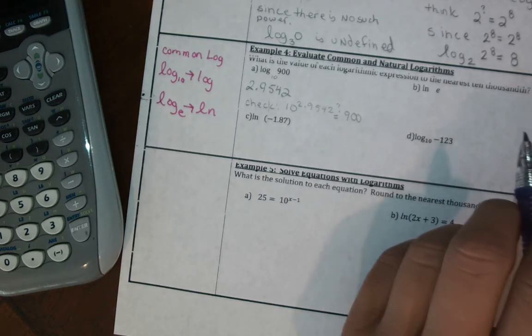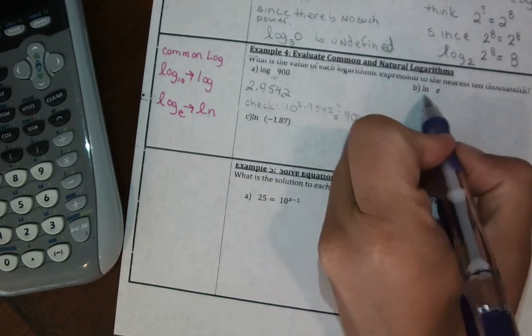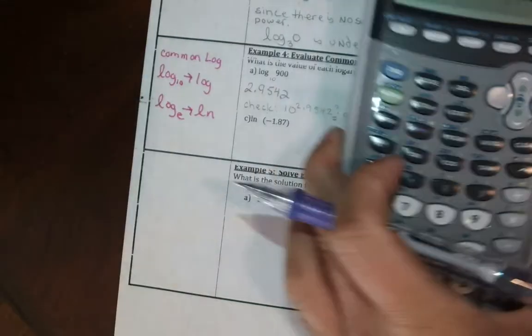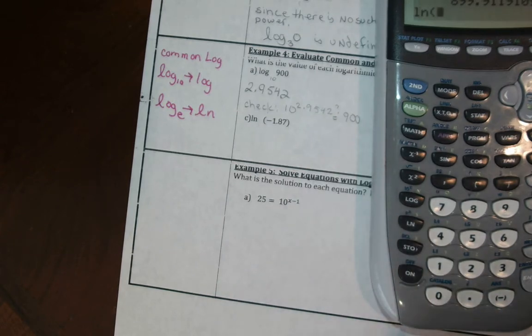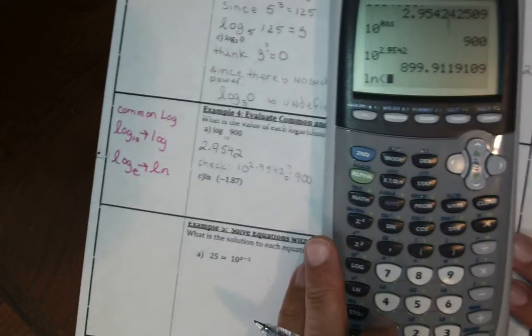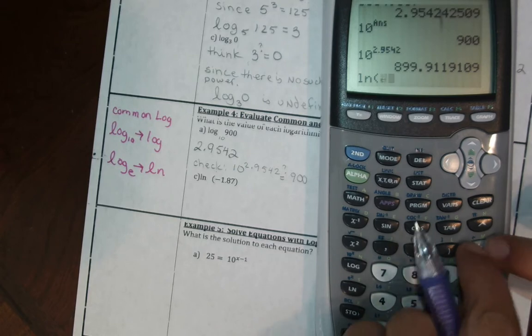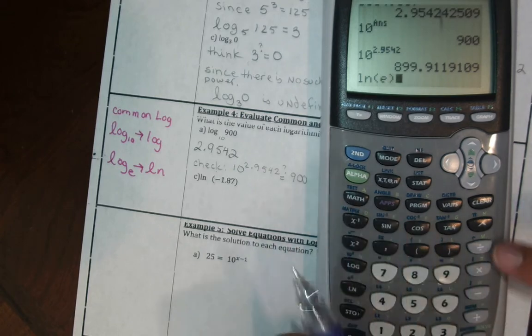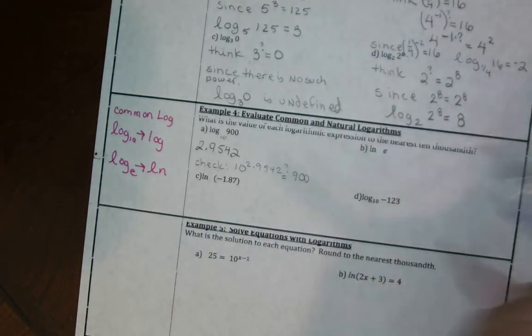Our next example is ln e. That means that we are taking the natural log of e. So I'm going to do ln. And then for my e, you're going to do second division. So the natural log of e is 1. Well, that seems interesting.